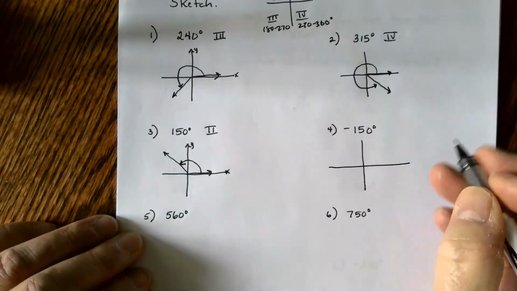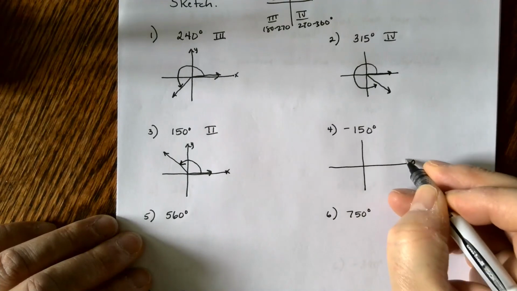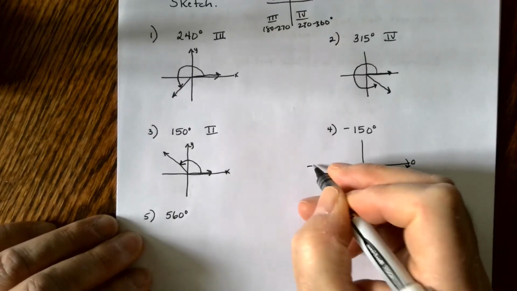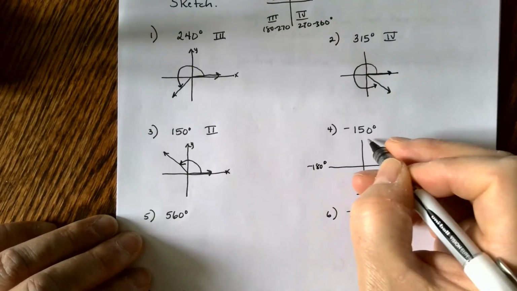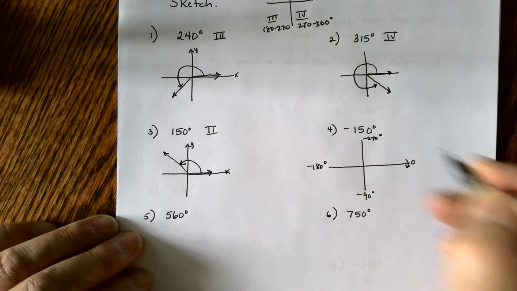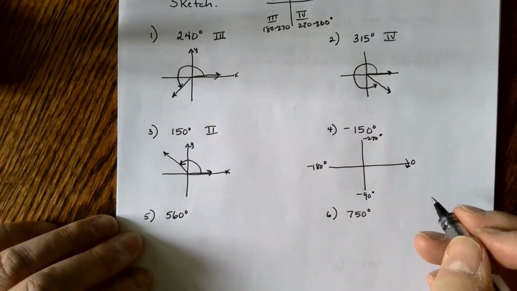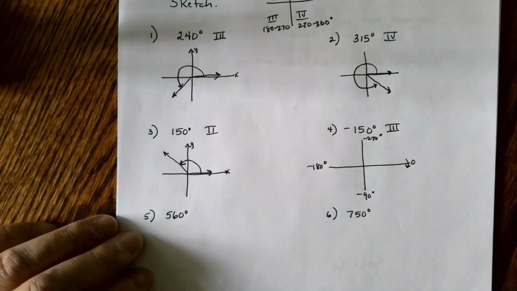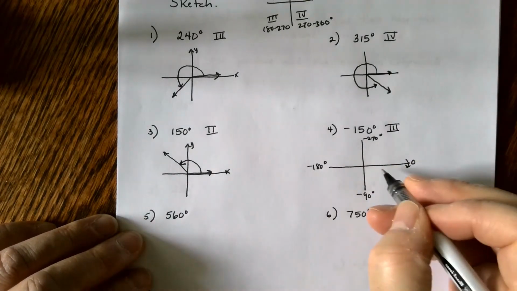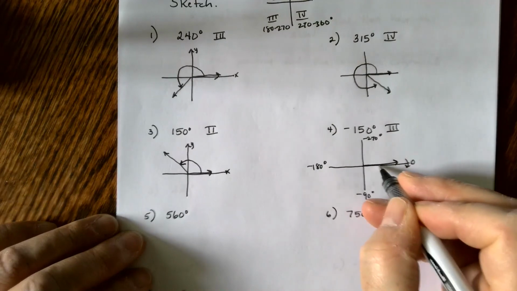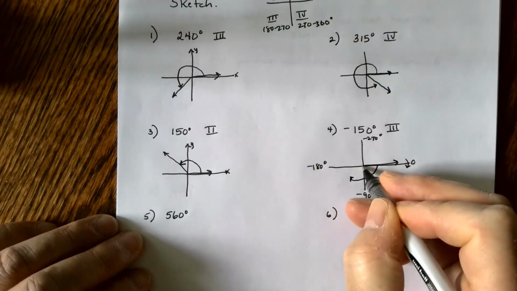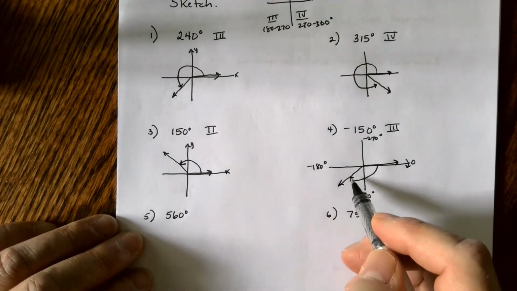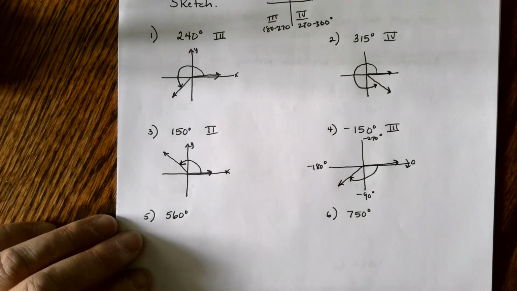Negative 150 degrees. Again, if I'm thinking about negative, I'm moving in this direction around. So this is going to be negative 90, negative 180, or in a clockwise direction, negative 270. So if I'm at negative 150 degrees, I'm actually in quadrant 3. I'm going to start on the positive x-axis, and my terminal side is going to be over here in quadrant 3. And notice that my arrow is drawn in a clockwise fashion.